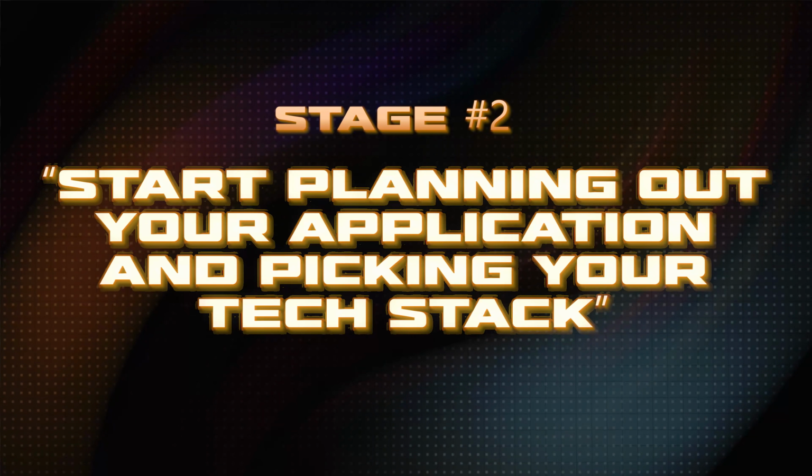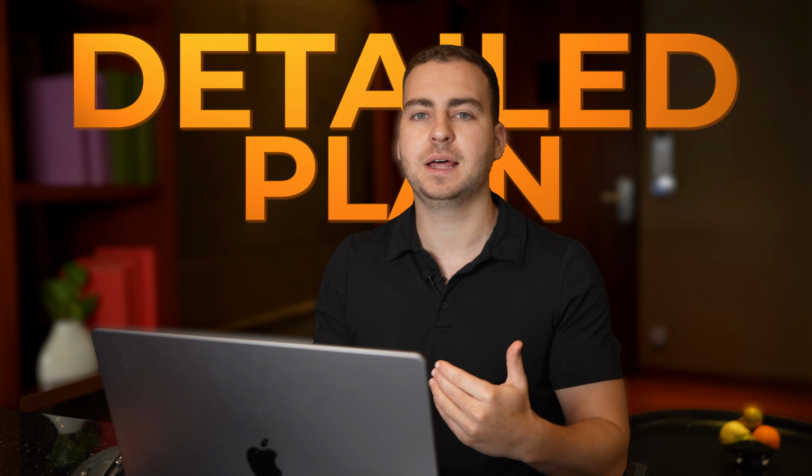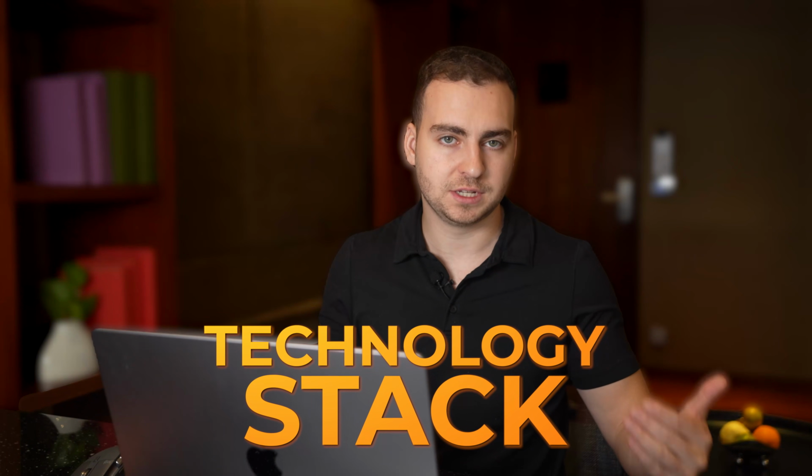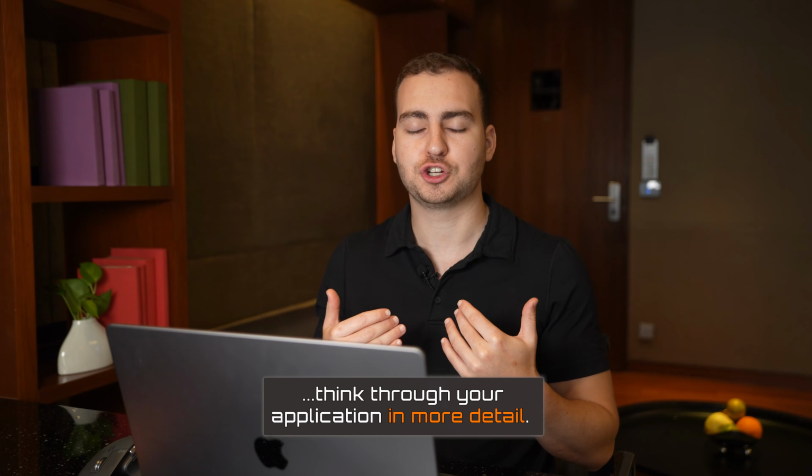Now, stage 2 is to start planning out your application and picking your tech stack. Once you have a general sense of what you want to build and you've answered those 3 questions, what you need to start doing now is coming up with a detailed plan so that when you start giving this to AI, you know exactly what you're going to build, in what order, and importantly, what technology stack you're going to use. Now at this stage, what your goal needs to be is to think through your application in more detail.